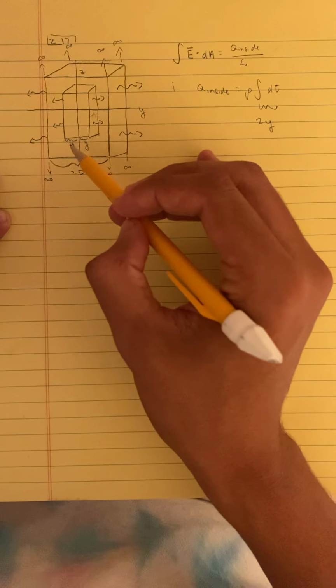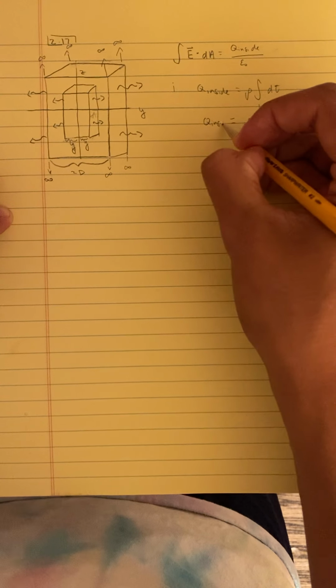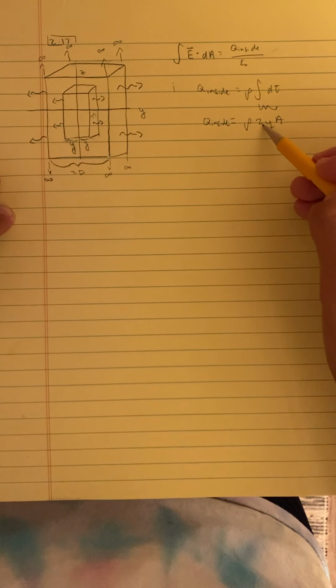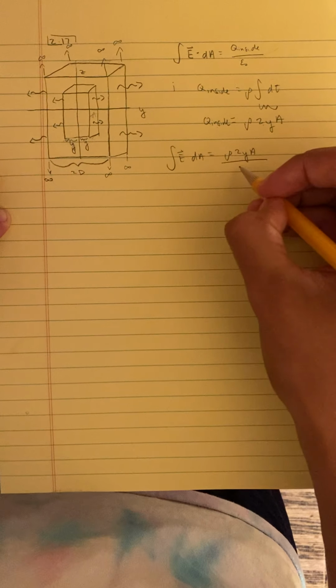So we can call this 2y times some unknown area A, and that would technically be our volume, times rho is equal to our Q inside. Cool. So now we can put this Q inside into our equation for Gauss's law. So we have the integral of E dot dA is equal to rho 2yA over epsilon naught.